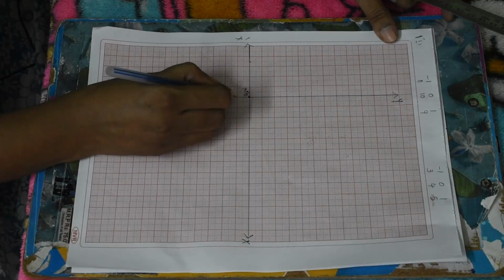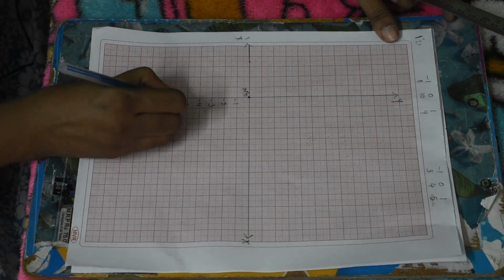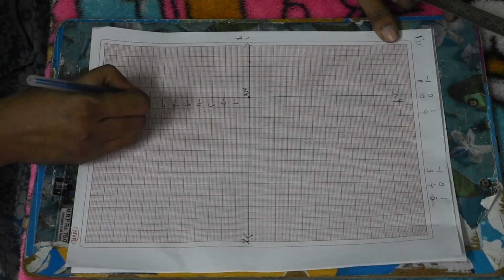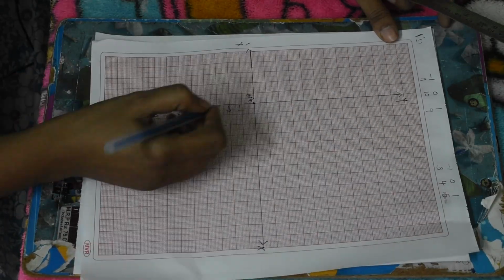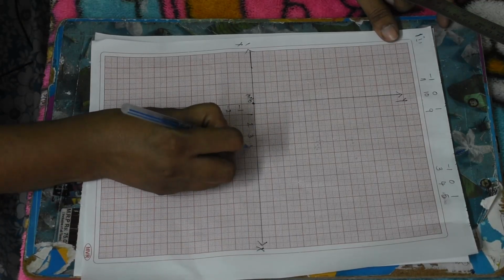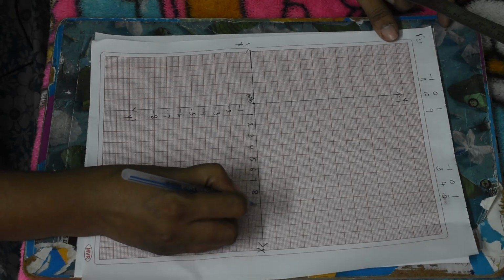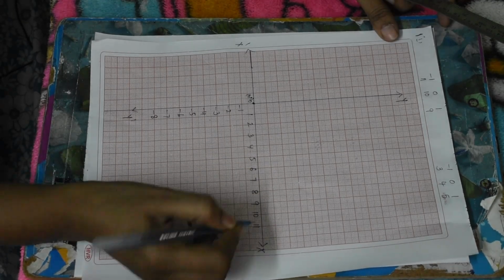So negative numbers I am writing minus 1, minus 2, minus 3, minus 4, minus 5, minus 6, minus 7, minus 8, and so on. Here x means positive numbers 1, 2, 3, 4, 5, 6, 7, 8, 9, 10, 11 and so on.